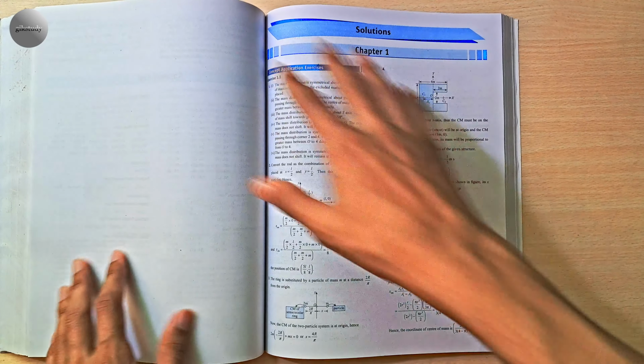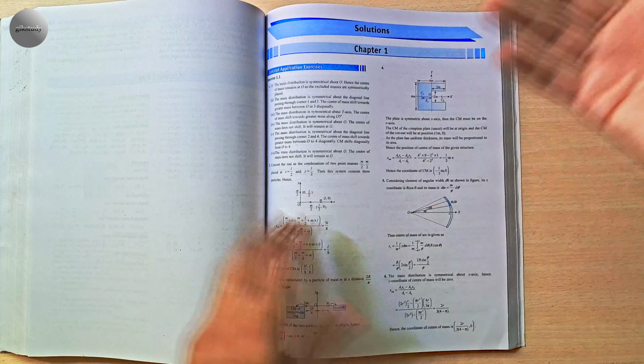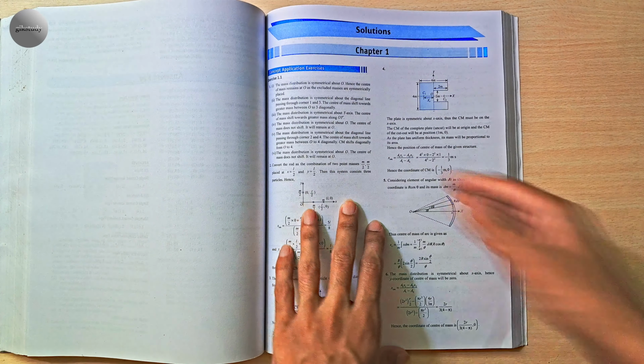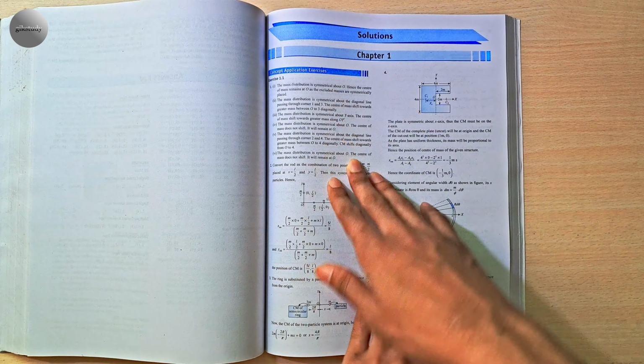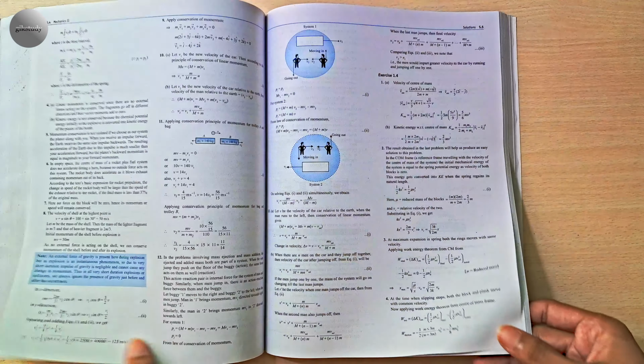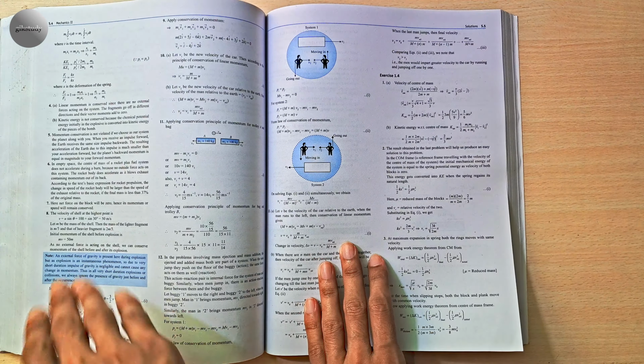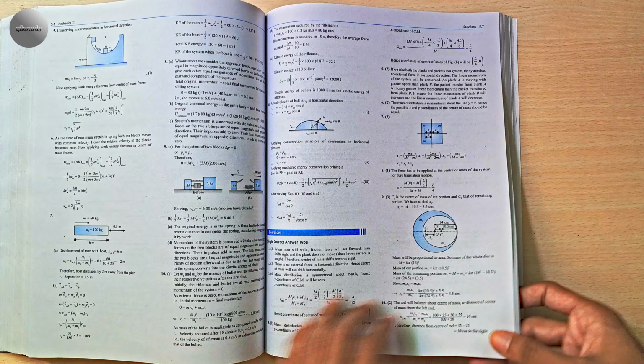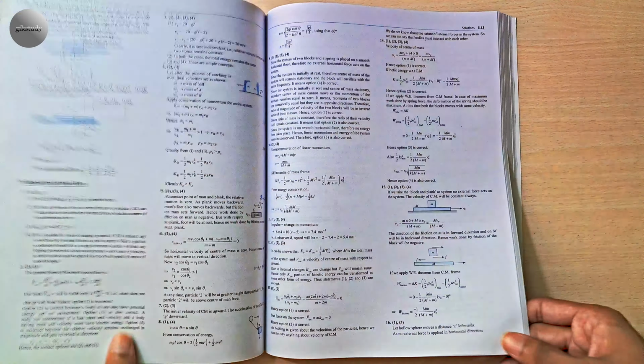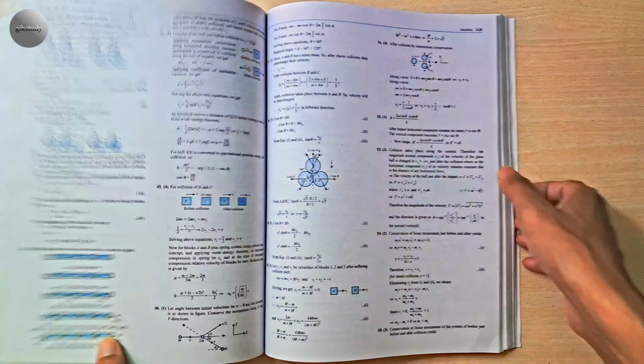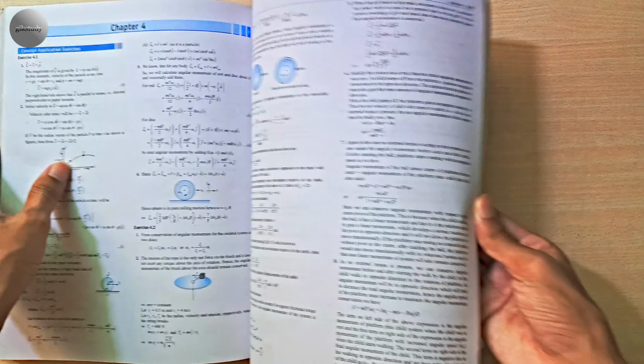And after that you get the solutions. Here you get the chapter wise solutions. Also the concept application exercises solutions are there. Also exercise questions are labeled here properly, and you may find some notes in some places. Also diagrams are really clear, very good. And that's it for the solutions section.